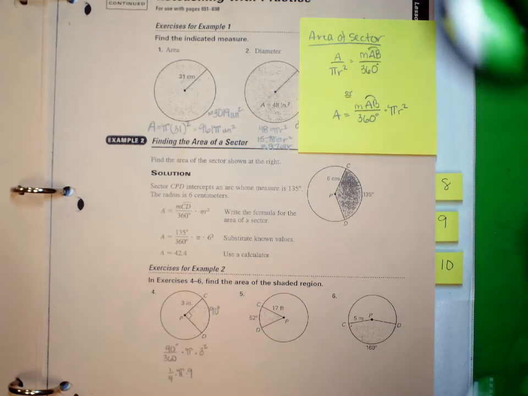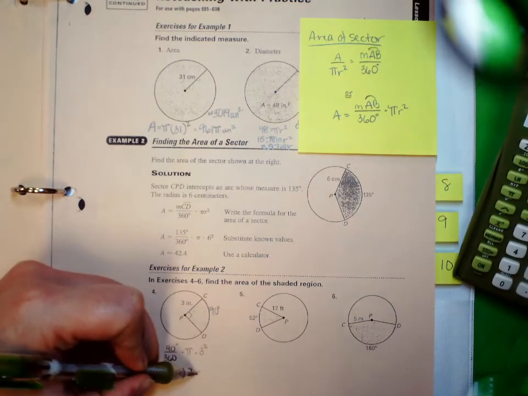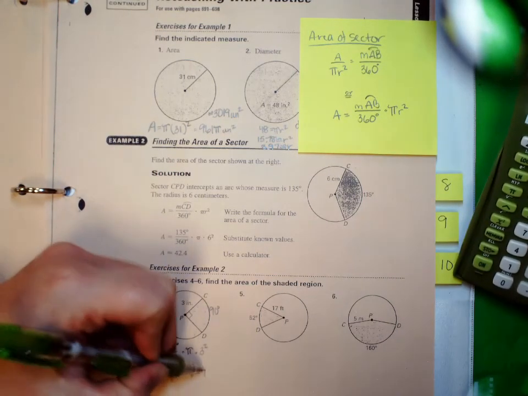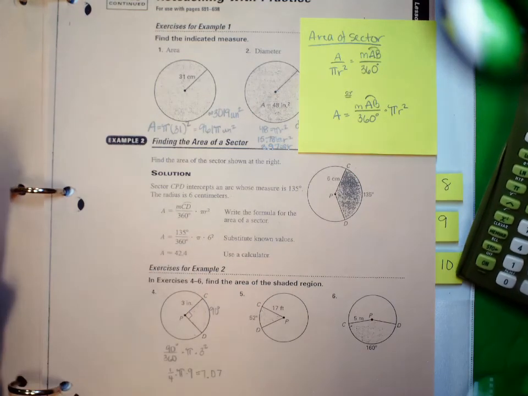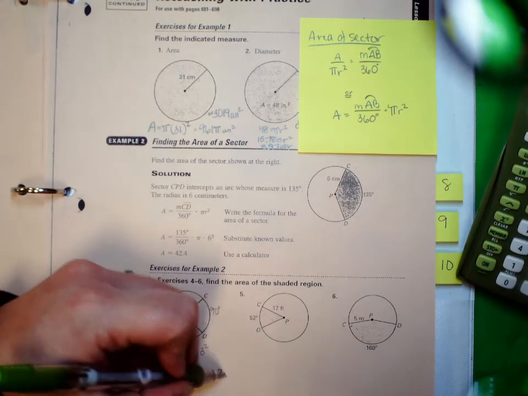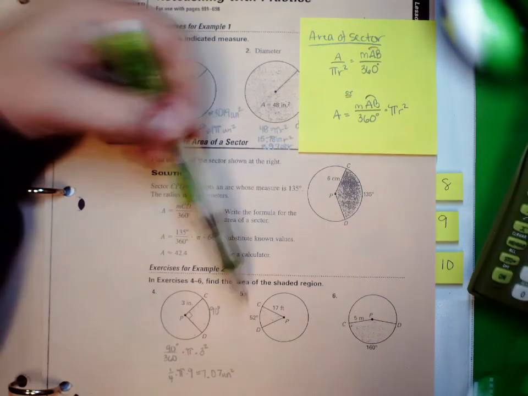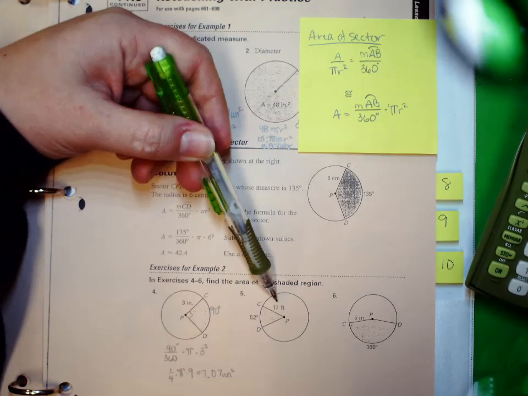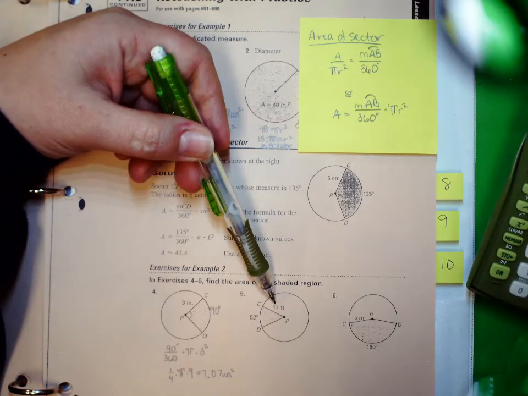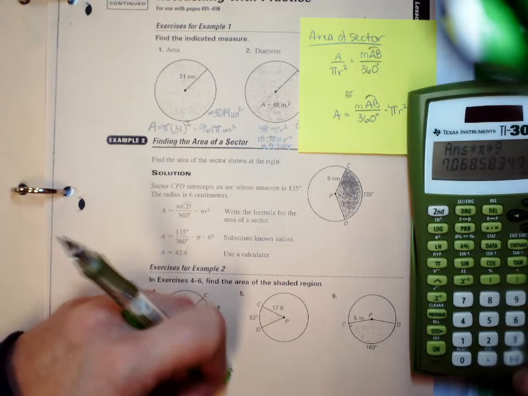If you plug that all into a calculator, you get an approximate answer of 7.07. And that again is units squared. In number 5, we're given the arc length of 52 degrees and the radius of 17 feet. I'm sorry, that shouldn't be units squared, it should be inches squared.